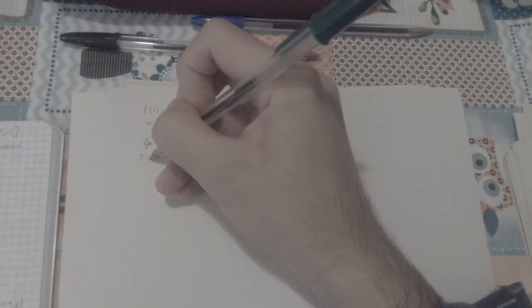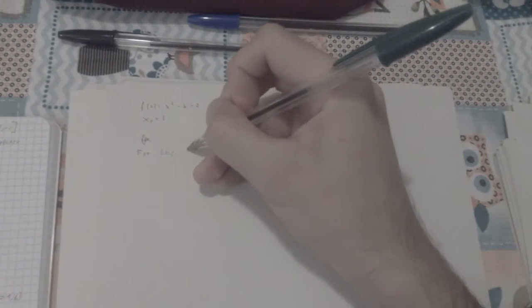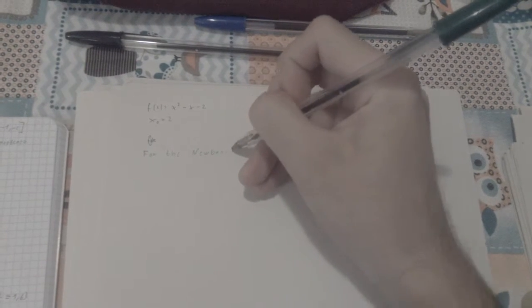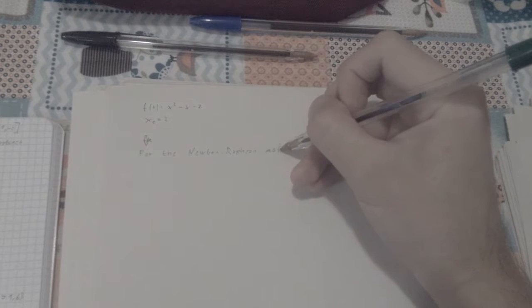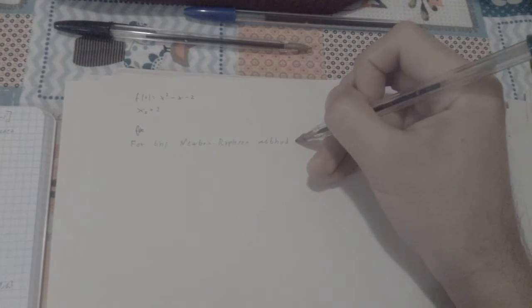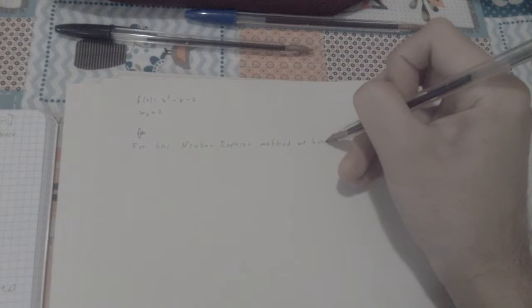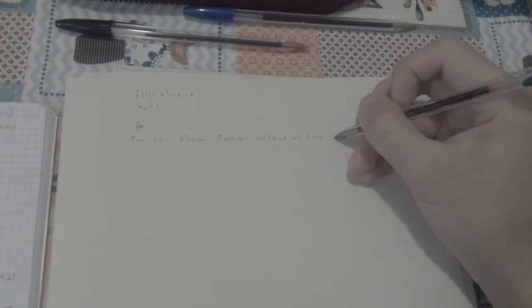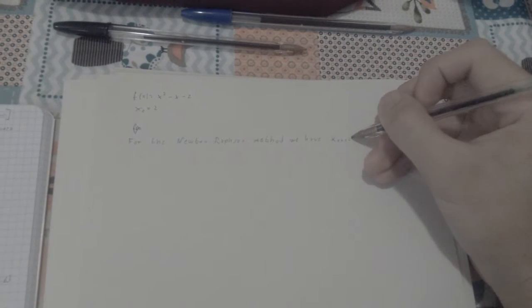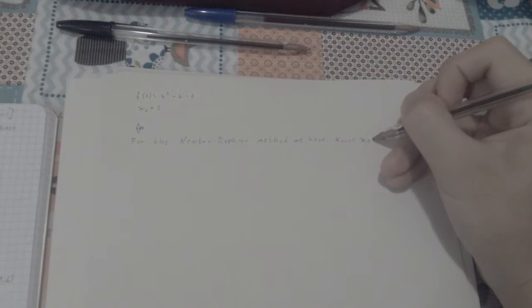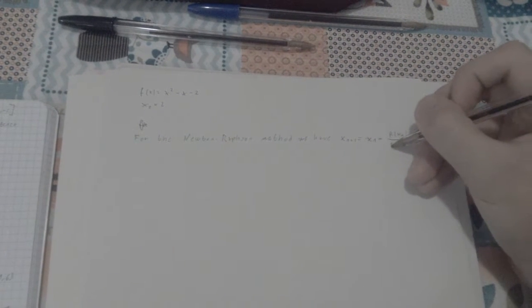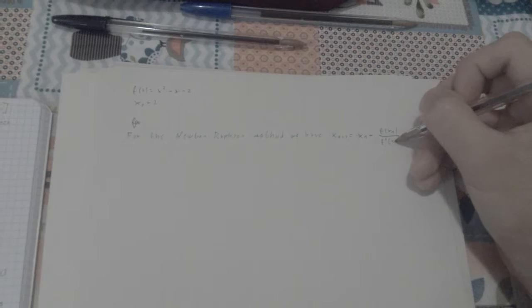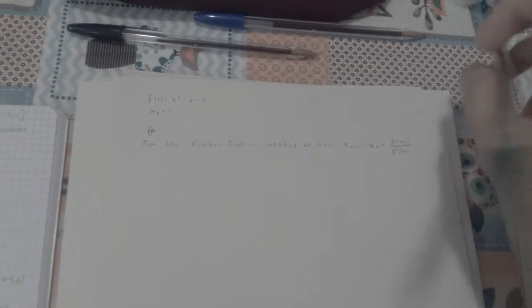All right, for the Newton-Raphson method, we have x_(n+1) equal to x_n minus f of x_n over f prime of x_n.